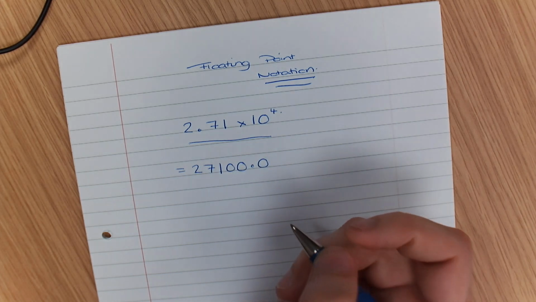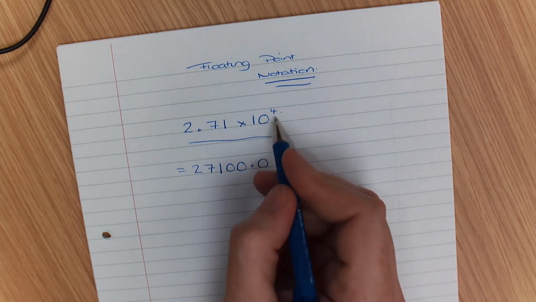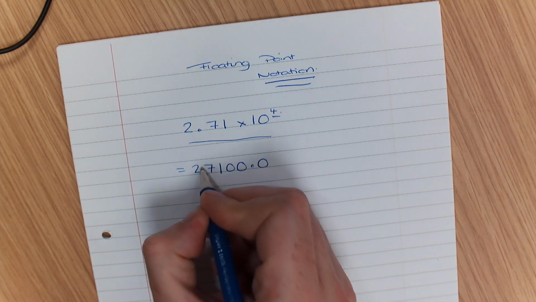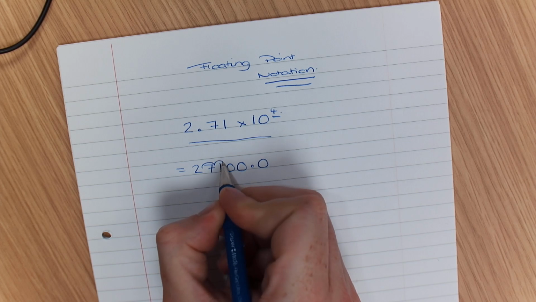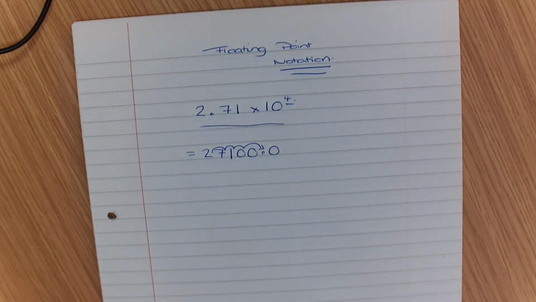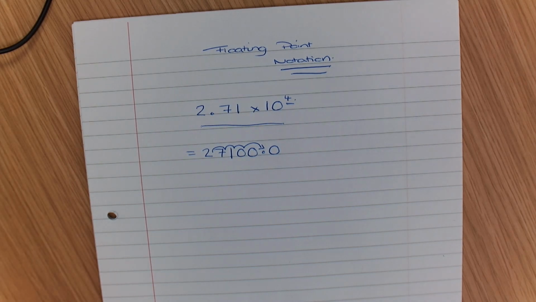Let me show what's happened with that. It's moved 4 places. So that has gone 1, 2, 3, 4. So we know that's how that works with denary numbers.